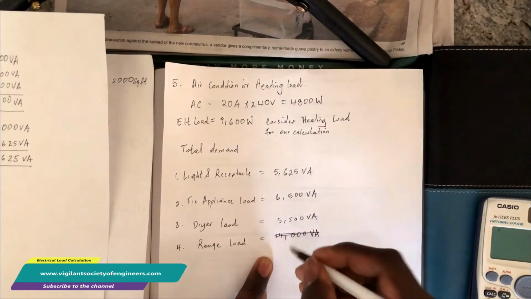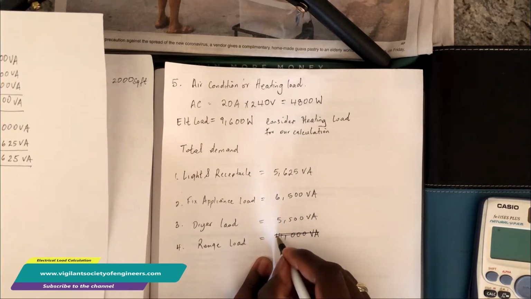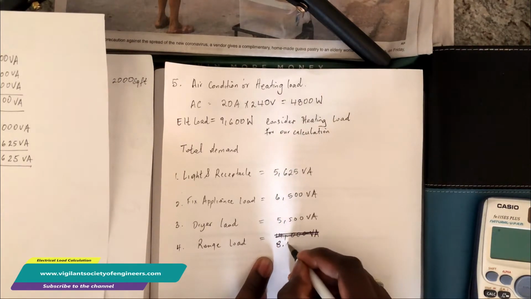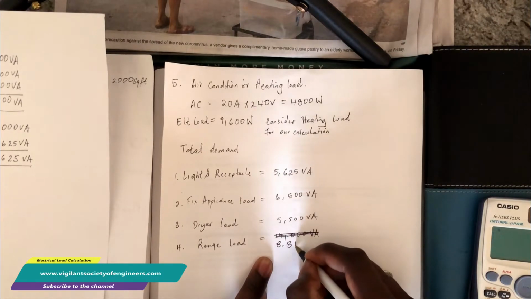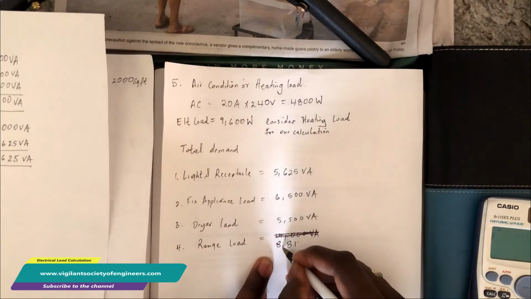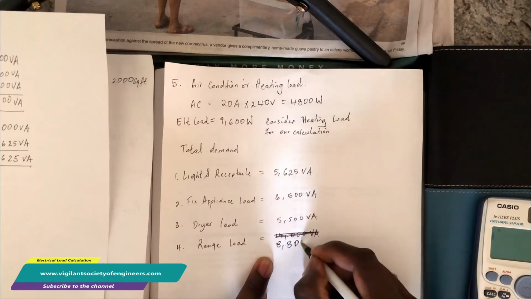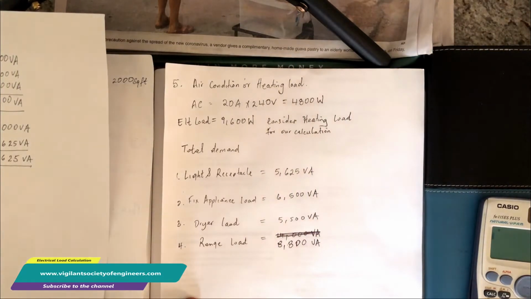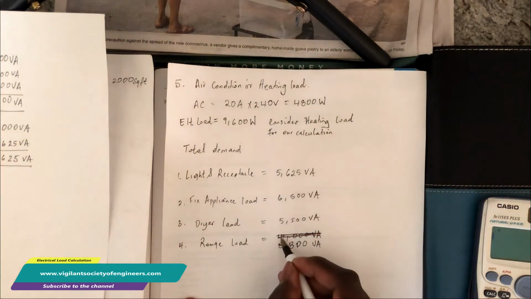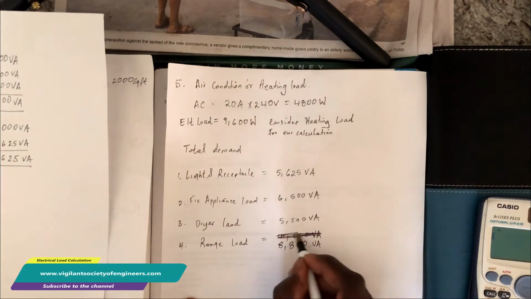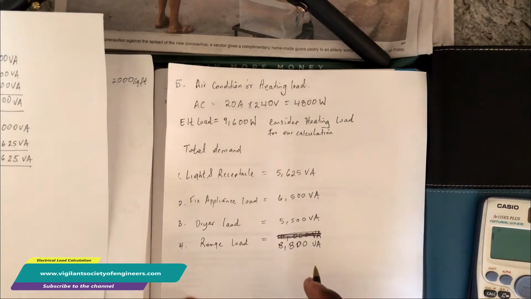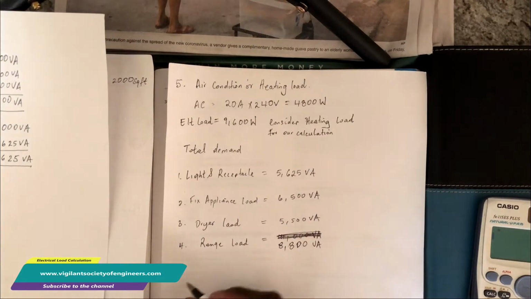Remember, we just worked out the demand. Almost forgot, the demand has to be included. So the range is 8,800.